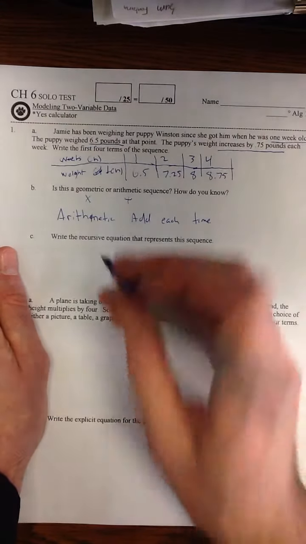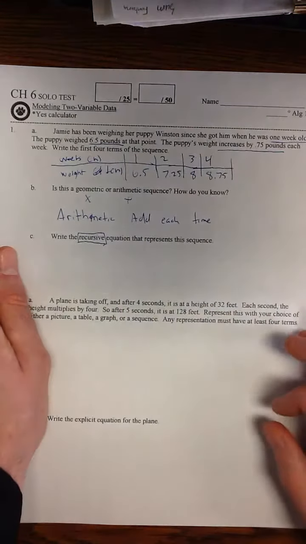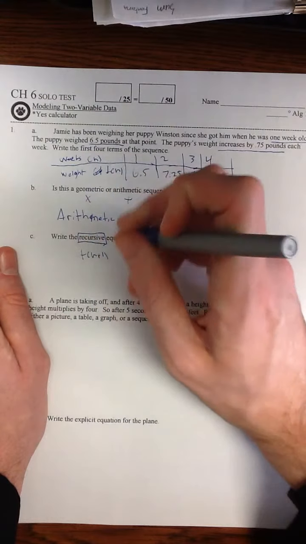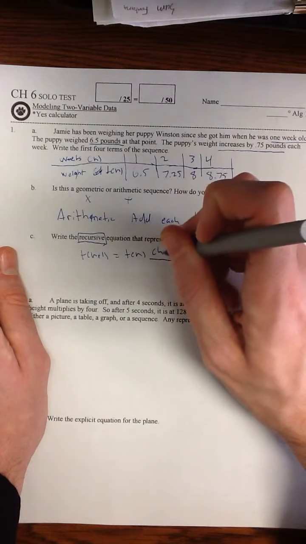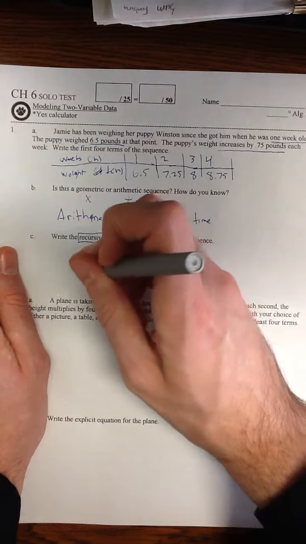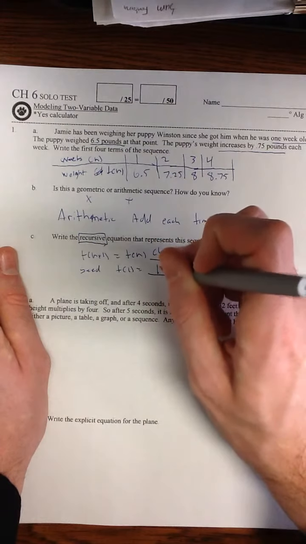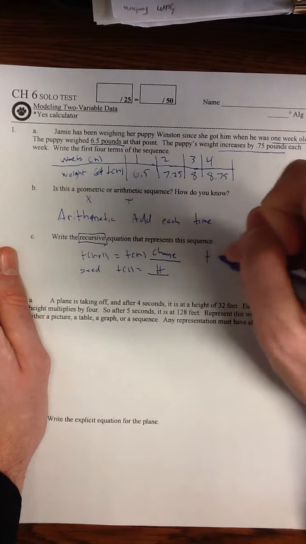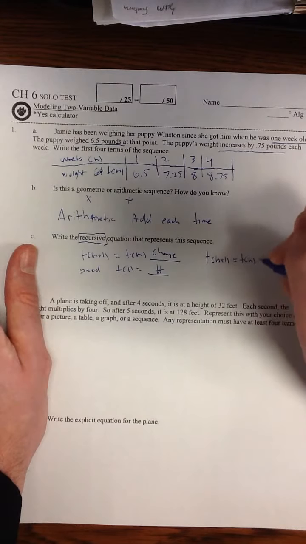Now the last thing we had to do is write a recursive equation. And remember, our recursive equations always have the form of t of n plus 1 equals t of n, and the change is going to go here. And we also need our seed, t1 equals some number. Well, my change is I'm going up by 0.75 every time, so it's t of n plus 1 equals t of n plus 0.75.